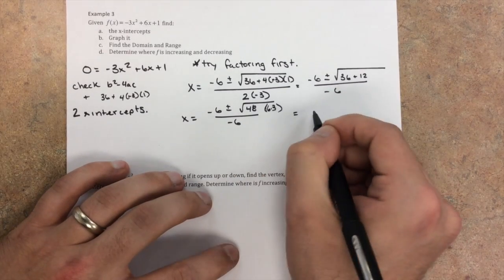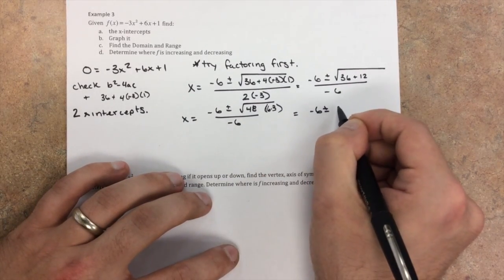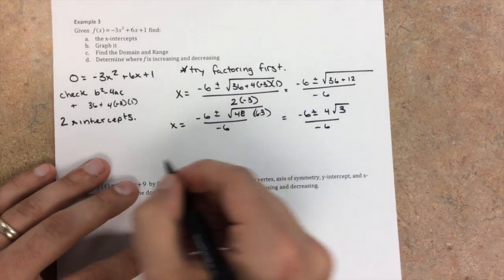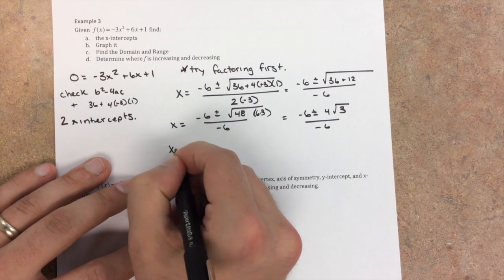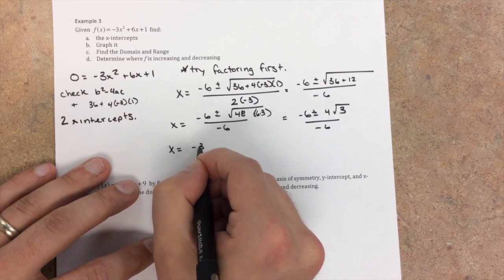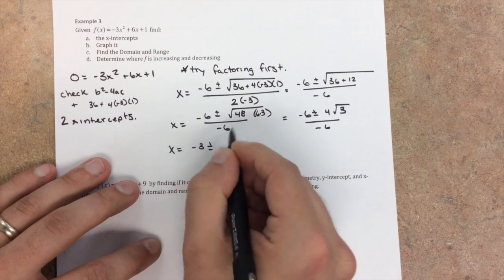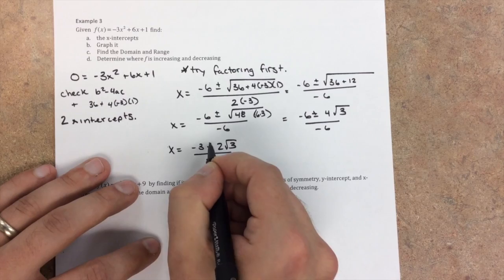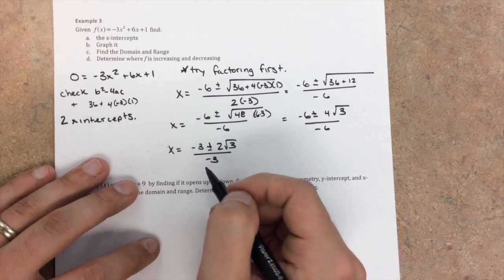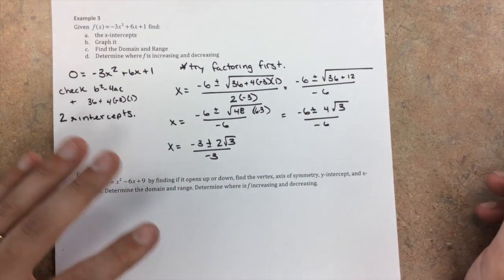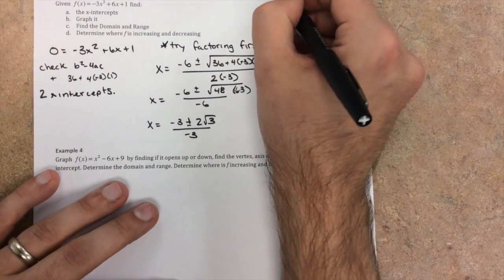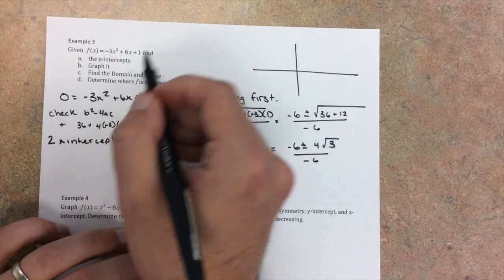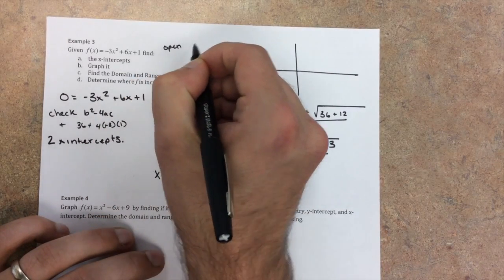So that gives me negative 6 plus or minus 4 root 3 over negative 6, which you could simplify as x equals negative 3 plus or minus 2 root 3 over negative 3. So that's my x-intercept. If I graphed this, this is going to be opening down.